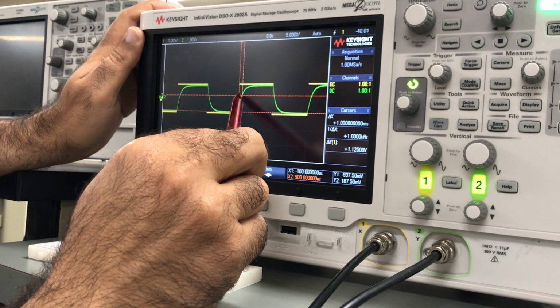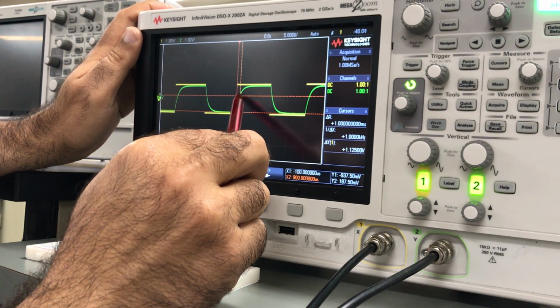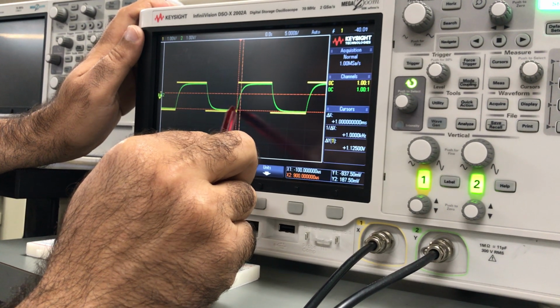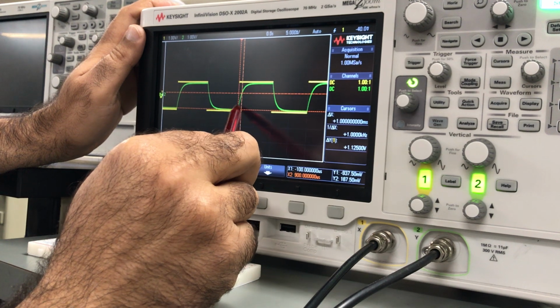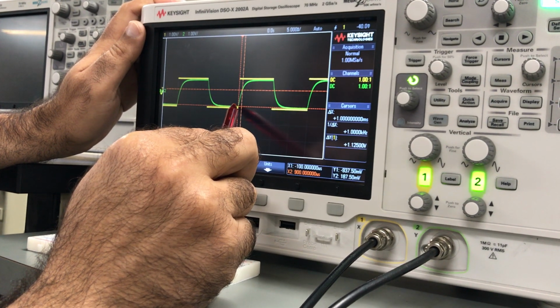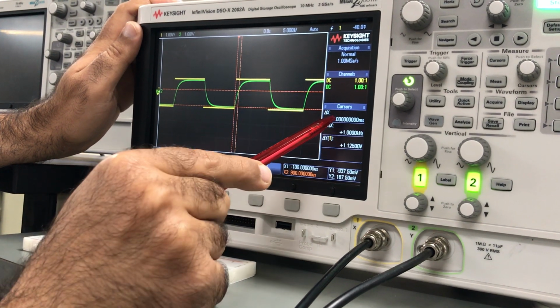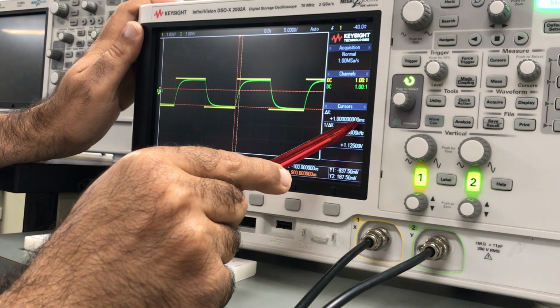At that time, this will be the value that I'm looking for, which is delta x, representing the time constant, which is this guy. The time constant, like what you are seeing, the difference between those, is approximately 1 millisecond.